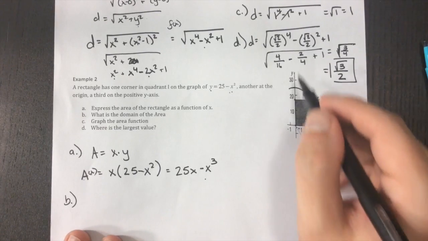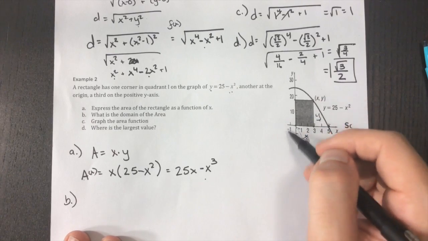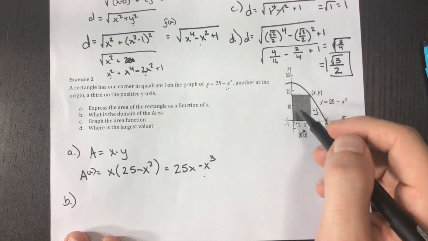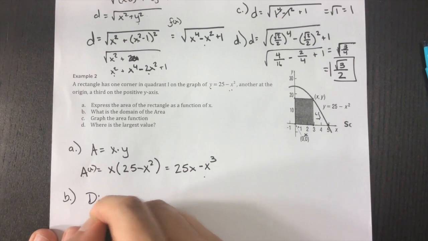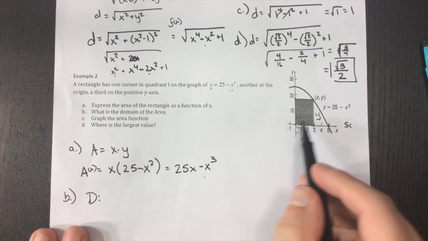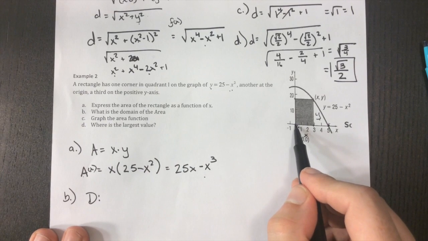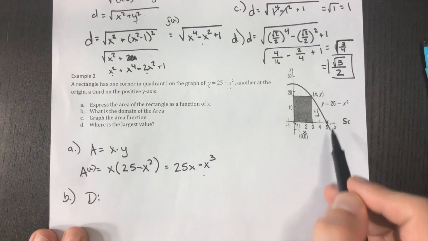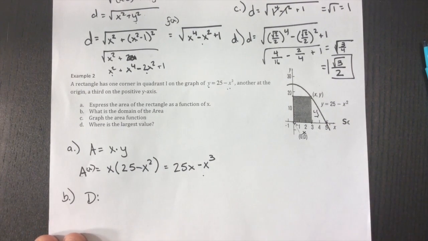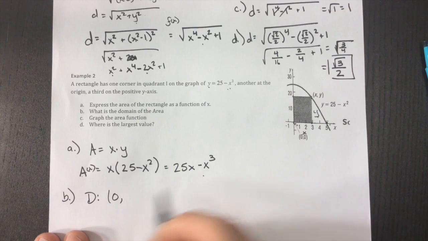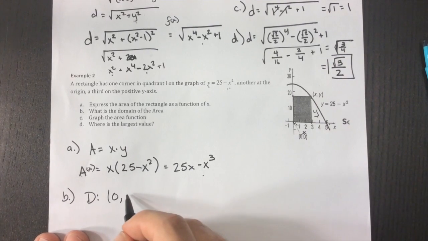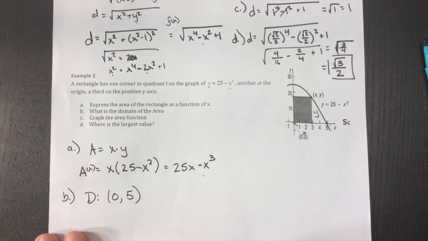So this is the furthest left we can be, and this number here is 0. Putting those two together, the farthest left I can be is 0, the farthest right is 5, and I can't be either of those two, because if x were 0, we wouldn't have a rectangle. So the domain is 0 to 5.